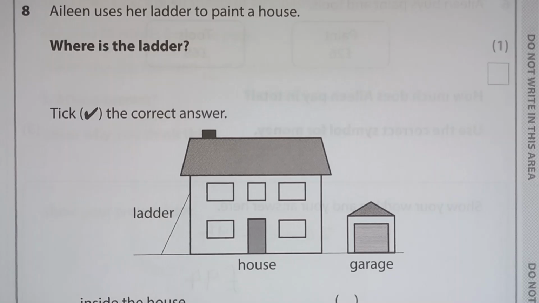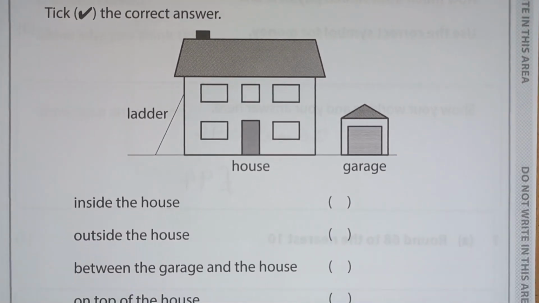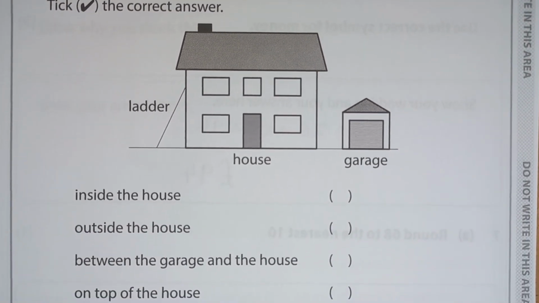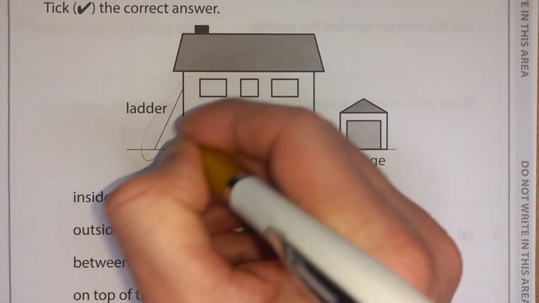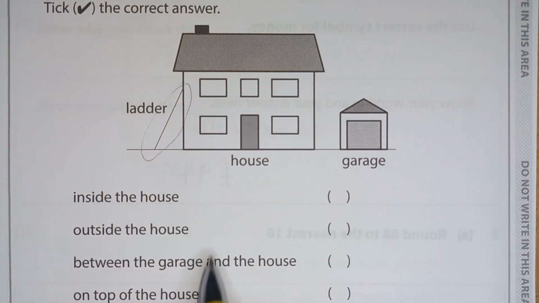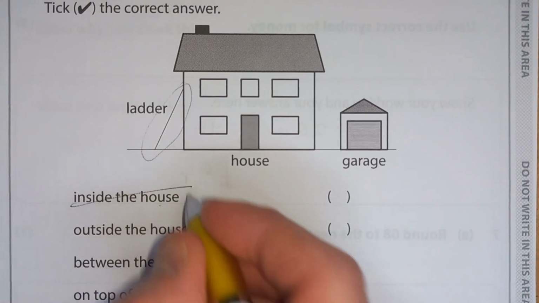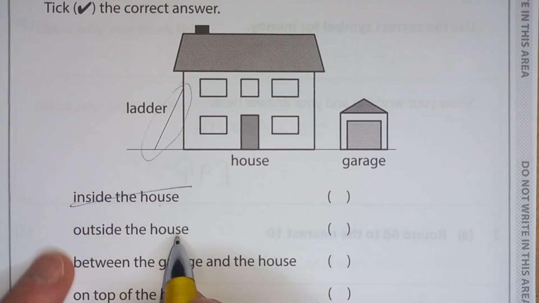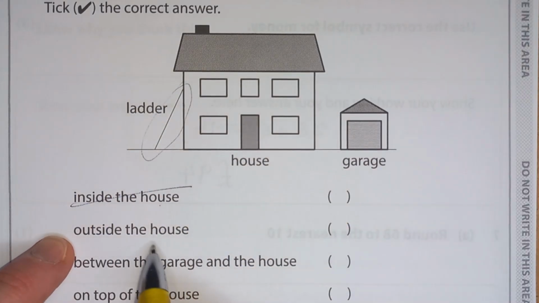Okay, question 8. Aileen uses her ladder to paint a house. Where is the ladder? Okay, and we've got some options here. I want us to tick the correct one. So here's the ladder. That's the ladder there. So is it inside the house? No, inside would be in here, so it's not inside the house. Is it outside the house? Yes, it's not in the house, so that seems good.